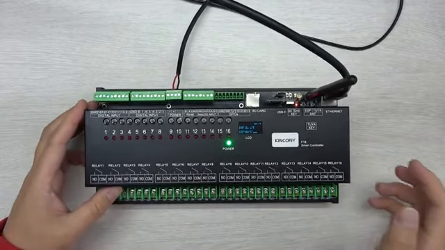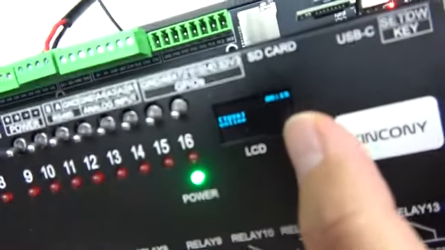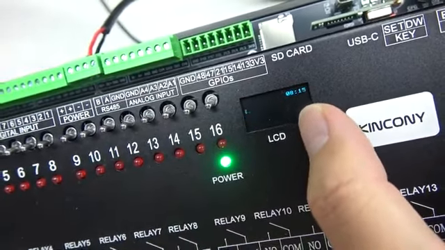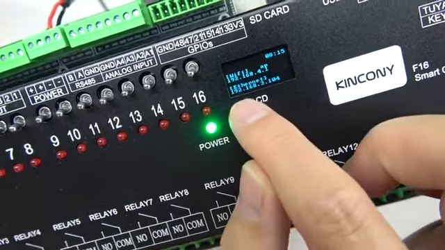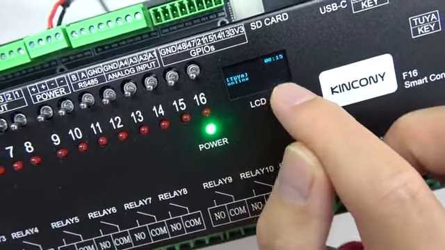Okay, and now you can see we have already shown the IP address here, so we can use this IP address to log in from our web computer. You can see this Ethernet IP address, 3.104, we can log in with my computer.